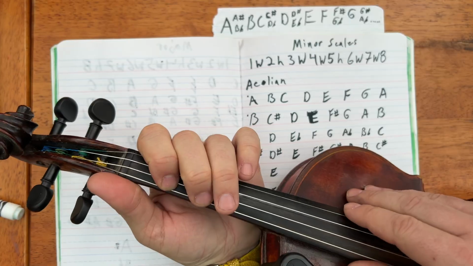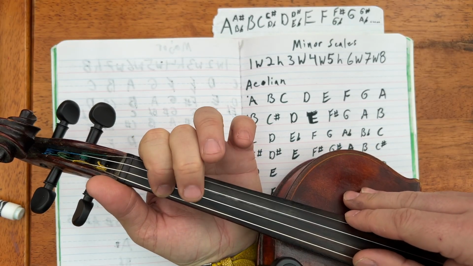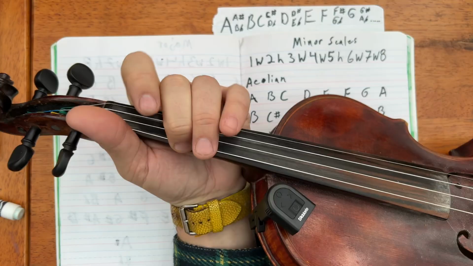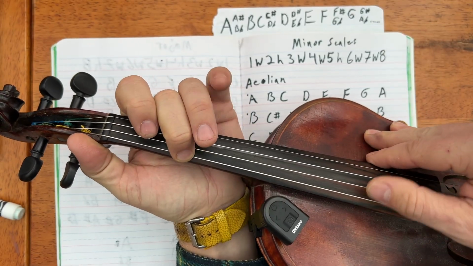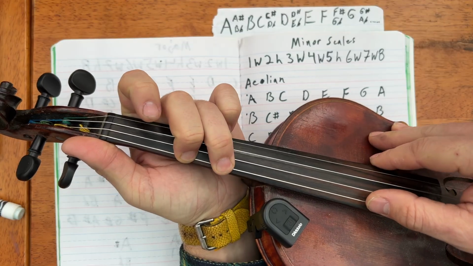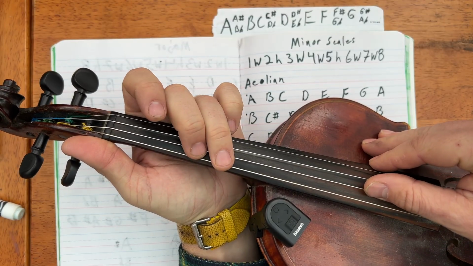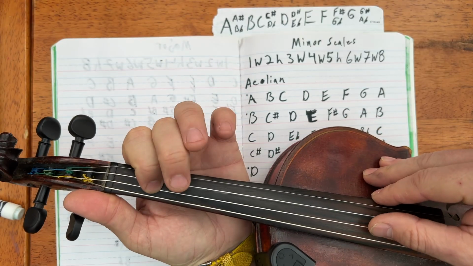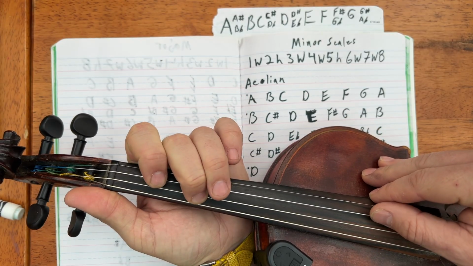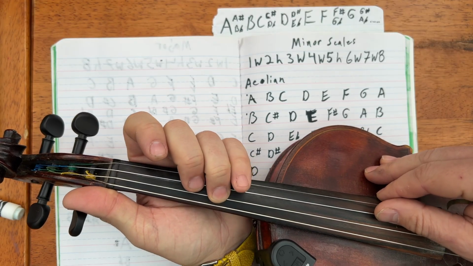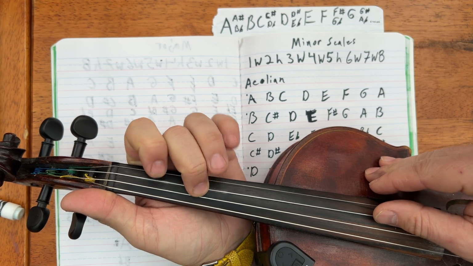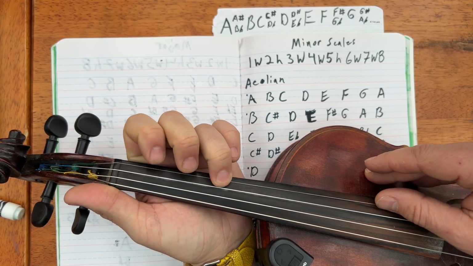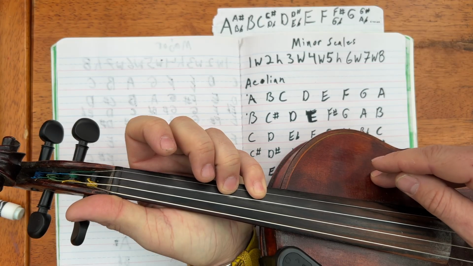We could do a B minor for fun. We start here on B note, so this was G, A, B. So here's B. And then we go B, whole step up to C sharp, which takes us to the next string up, which is going to be D. And then E, F sharp, G, that makes it to the next string, A, B, C sharp, D, E, F sharp, G, A, B, and on up.